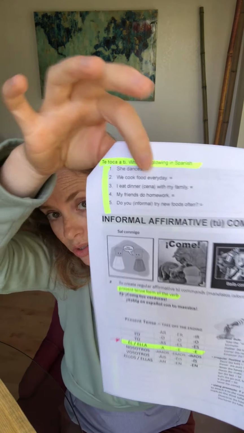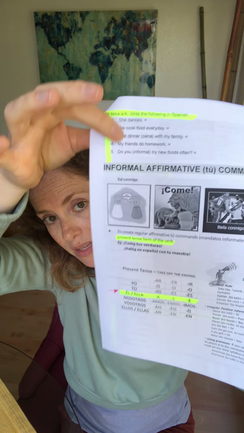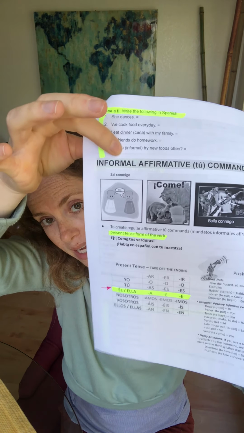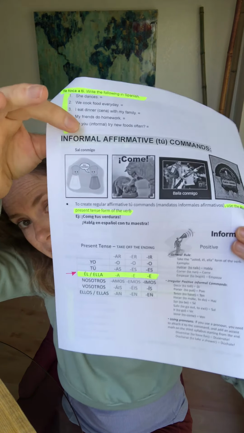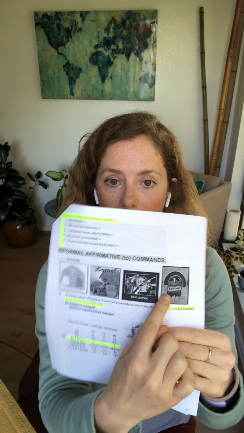So mira, on the second page on the top, you have your practice, te toca a ti. Okay, so this is just present tense. This is something that you're gonna submit back to me so I can take a look at how you're doing. All right, then the second half of the notes is where you're gonna start your review for the affirmative informal tú commands. So you have these little memes here to check out, okay?